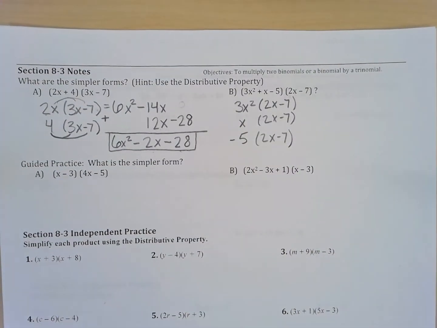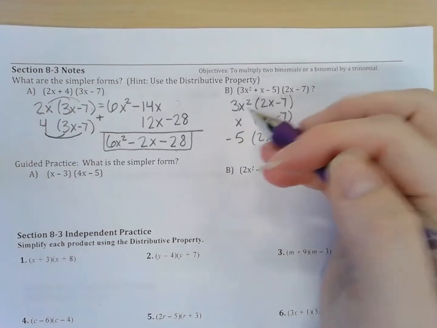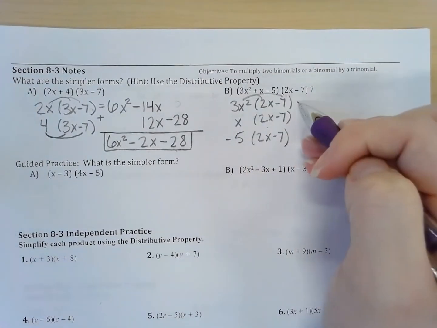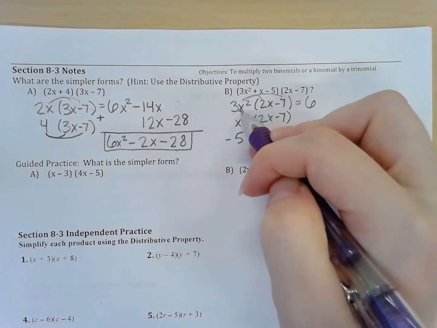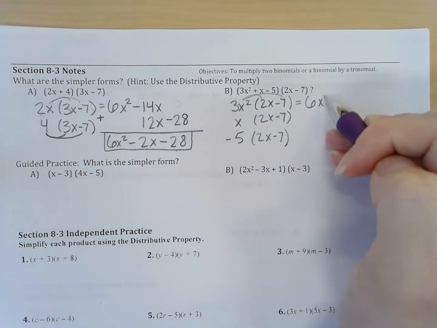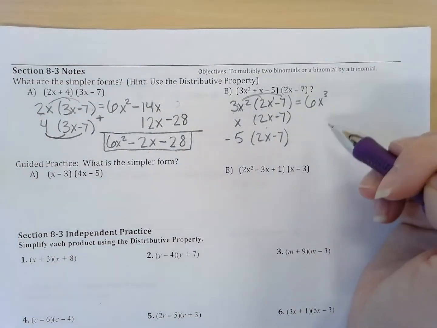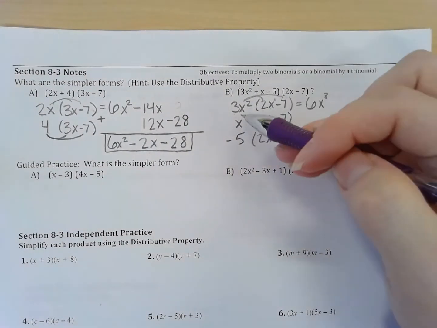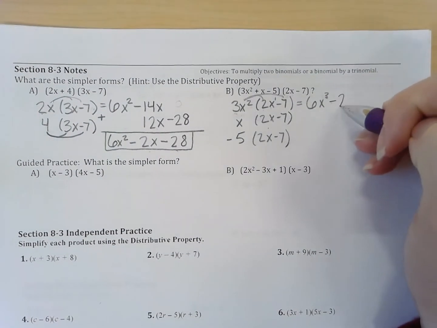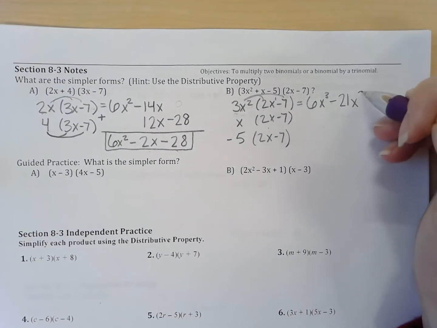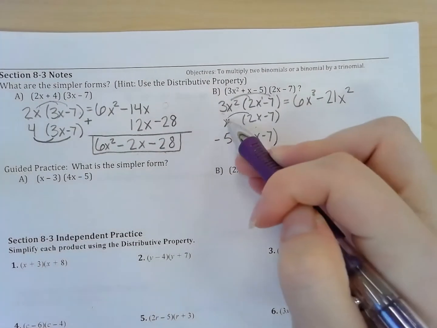This time I'm going to distribute 3 times. So the first one I'm going to distribute is 3x squared. So 3 times 2 is 6. X squared times x gives x to the third, because 2 plus 1 for the exponents. Remember, you're adding exponents. Then I go to the next one. 3x squared times negative 7 is negative 21x squared.